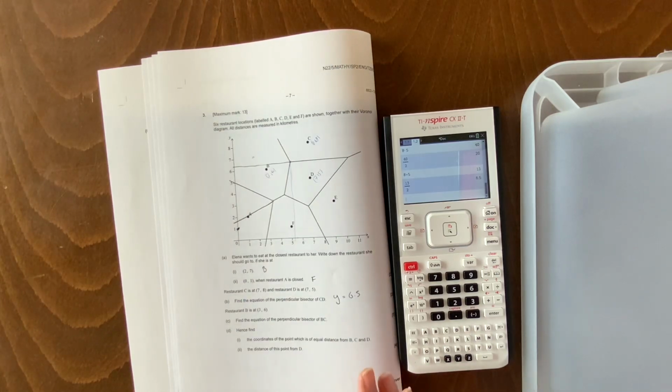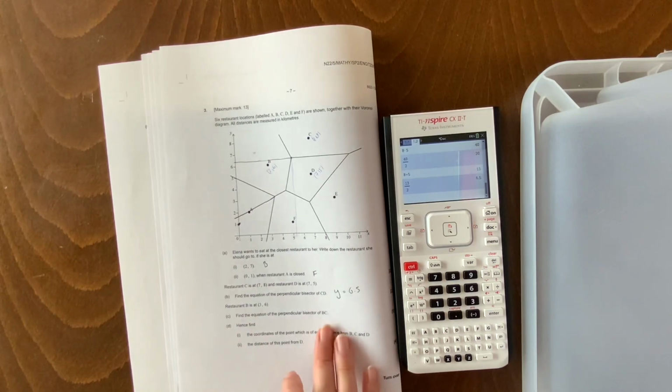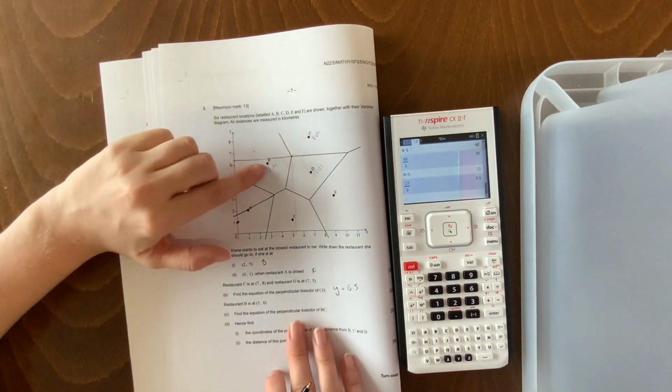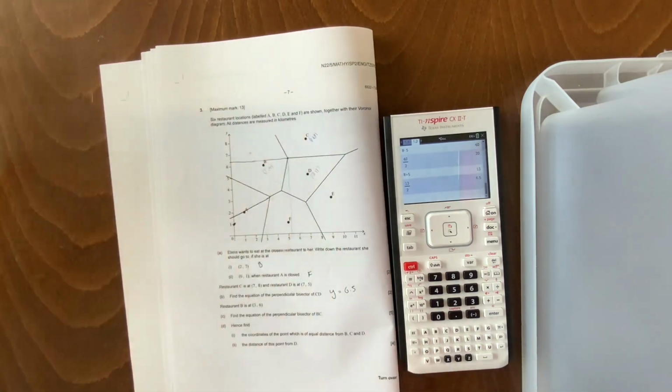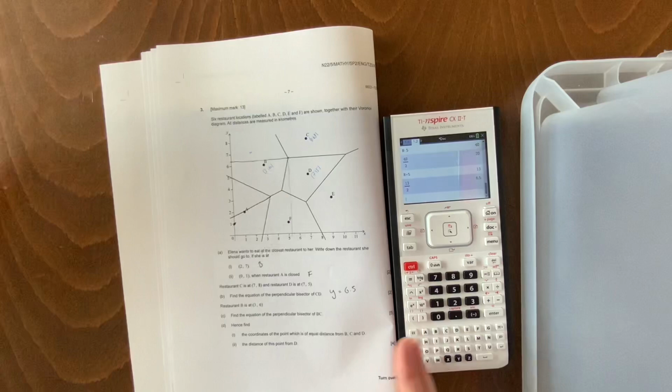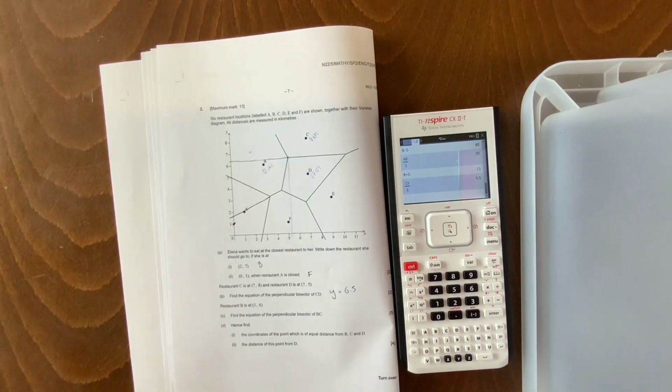And now it tells us that restaurant B is at (3, 6), and it asks us to find the equation of the perpendicular bisector between B and C. Now here's one that's worth 5 marks, so this is a full-on, okay, start to finish, can you find me the equation of a perpendicular bisector? It is 100% worth learning the steps for this because those are 5 easy marks if you actually learn all of the steps.